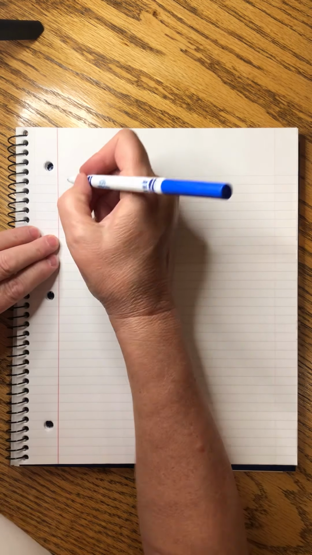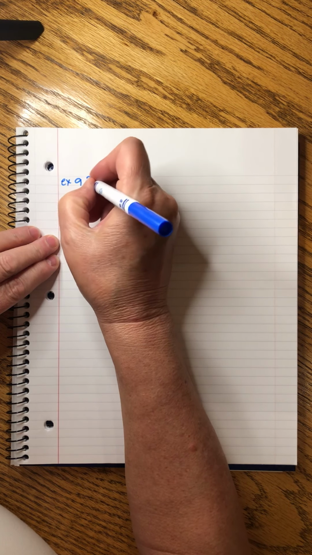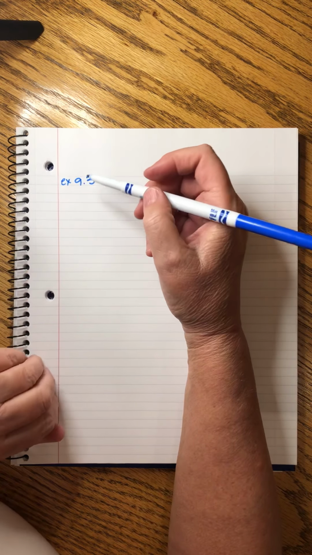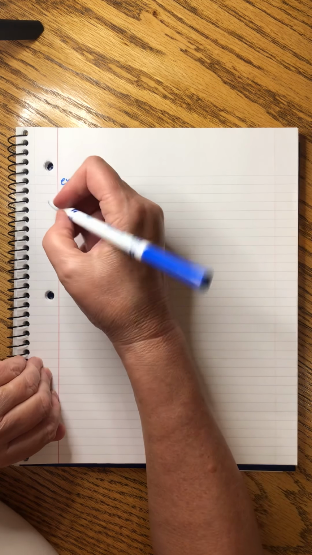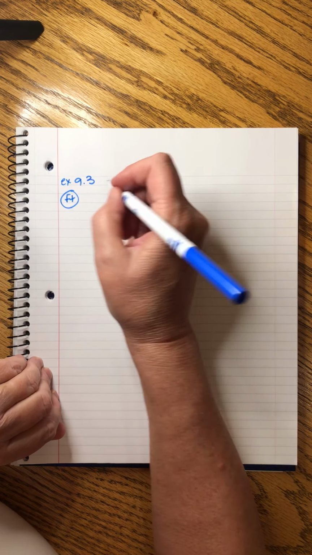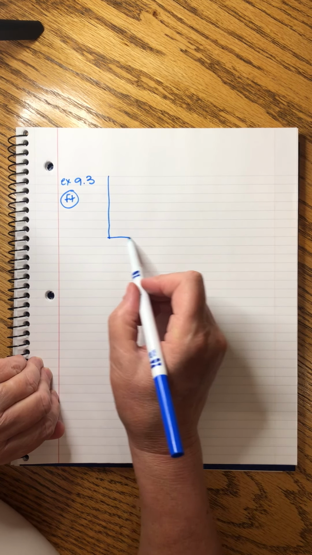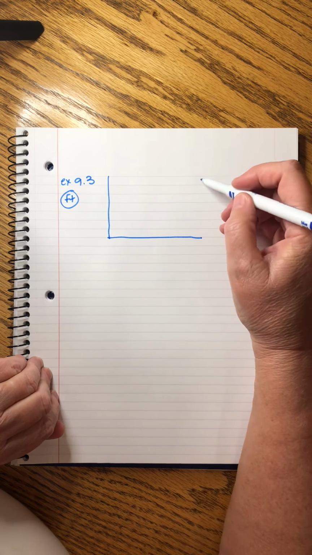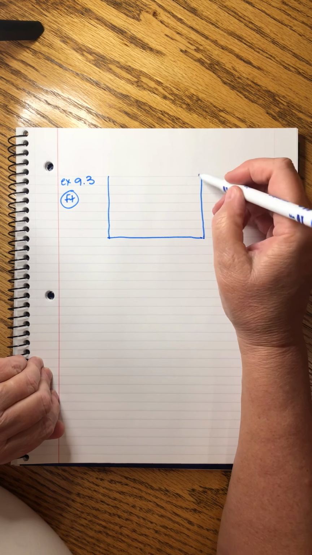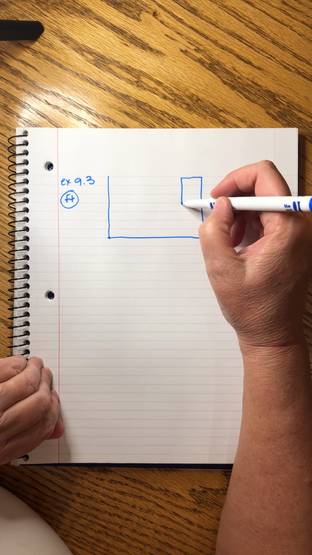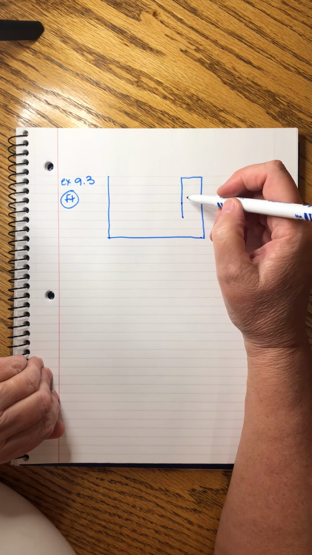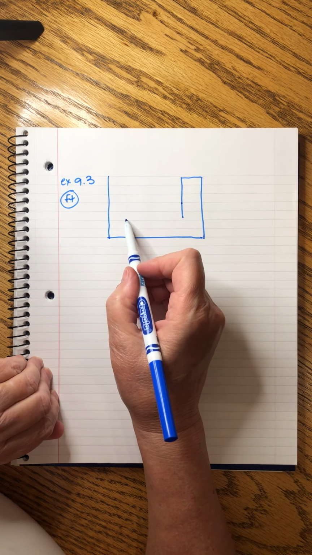Okay, example 9.3. Find the perimeter of this figure. All dimensions are in feet. All angles are right angles. Let me draw the picture. And then we'll talk about what that last little thing means. It's good news for you to hear that.